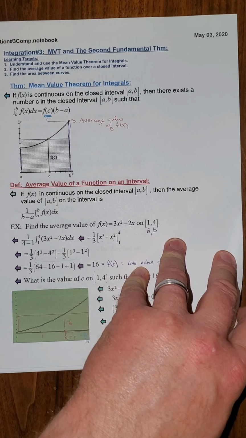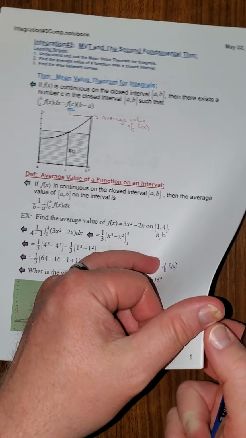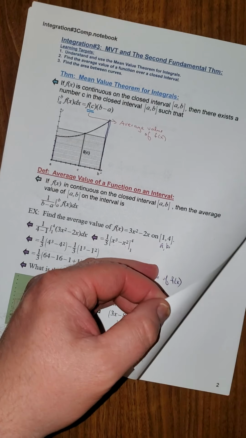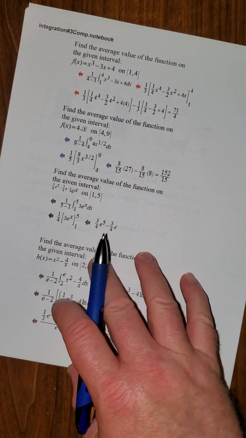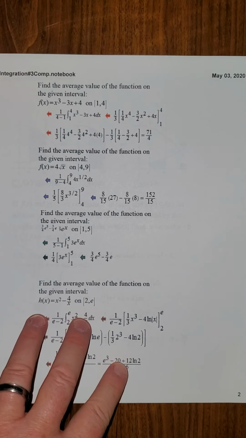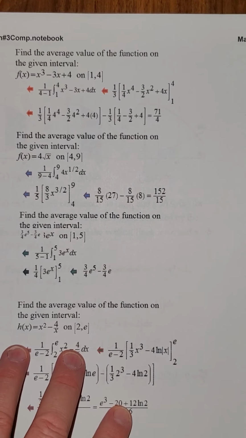Okay? And that is the average value. Now let's take a look at the next page and some practice problems. Again, if at any time any of this isn't making sense, you can pause the video, you can text me or email me and let me know what kind of problems you're having.